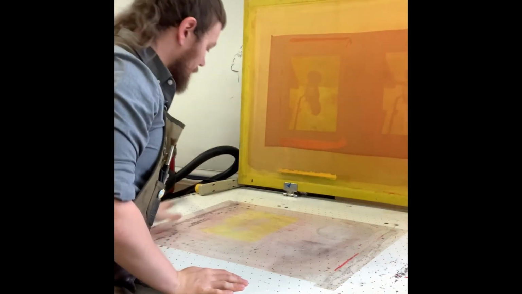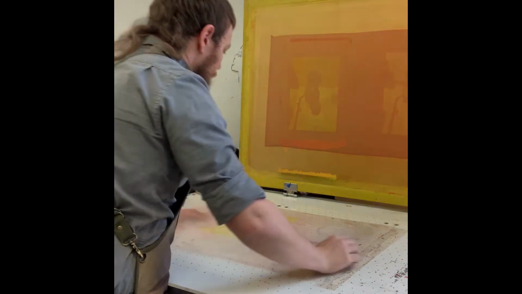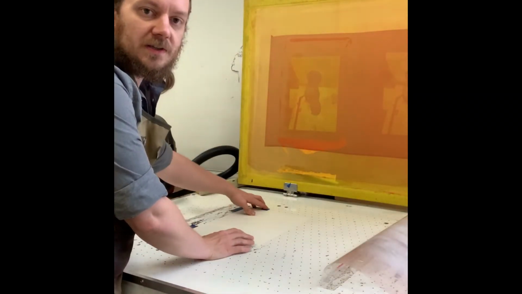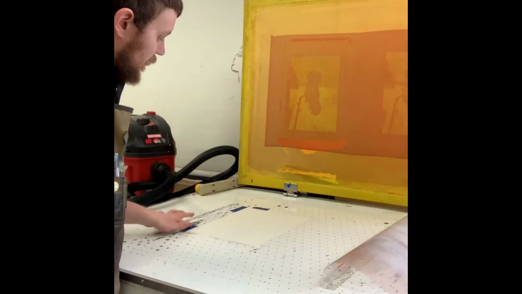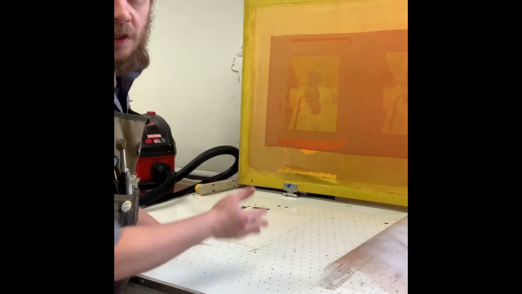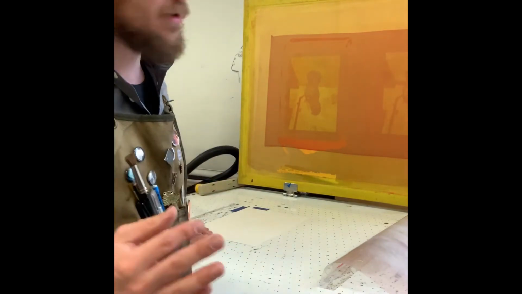Pretty clearly see where. So my registration is set up. I've got these tabs on the top and one on the side. Each of my sheets of paper should click right in there and be exactly the same every single print.